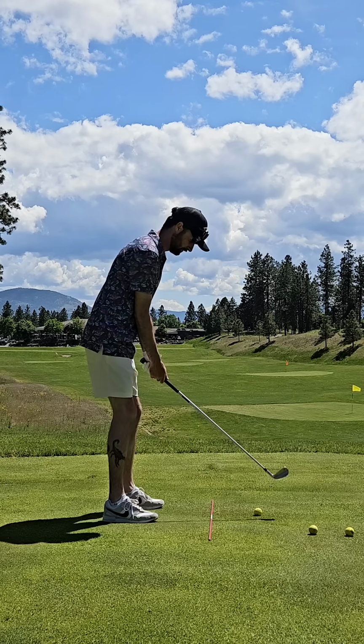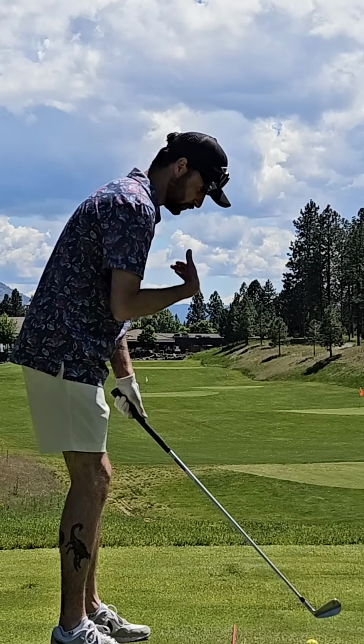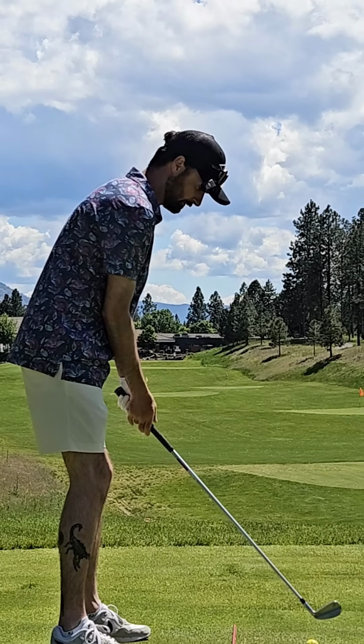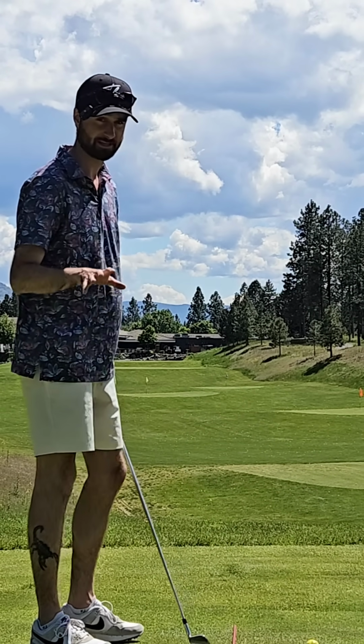So what I've been noticing with my setup, particularly after a break over winter, is that if I'm not thinking about it, my left shoulder is usually a little bit behind my right. So already I have dictated that the path of the club is going to move left through impact just based on my shoulders at setup.